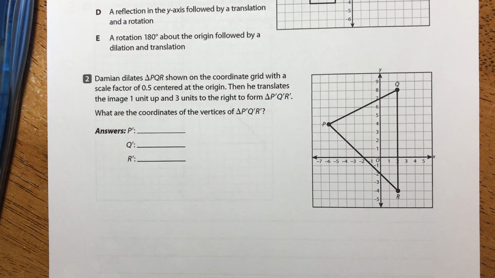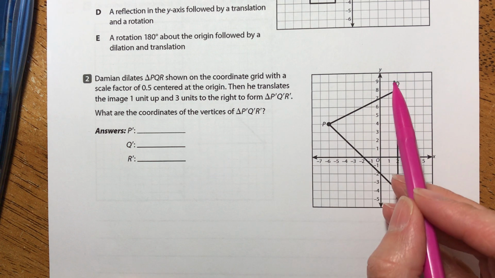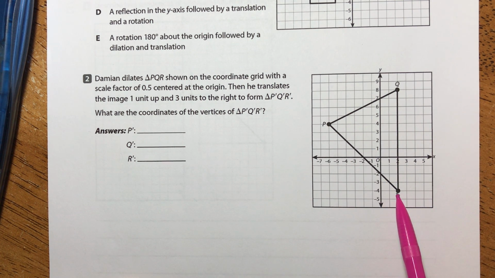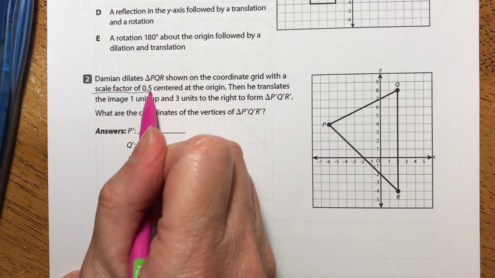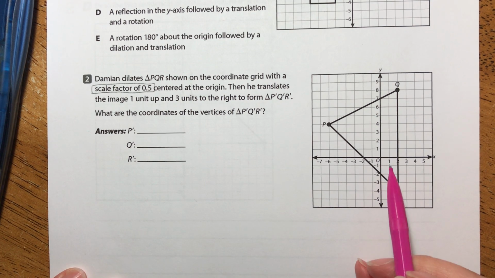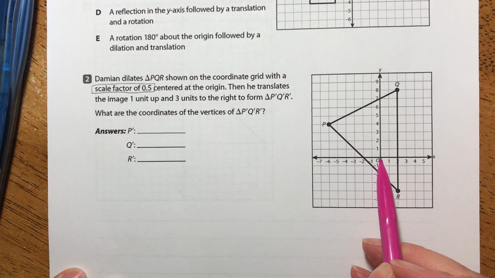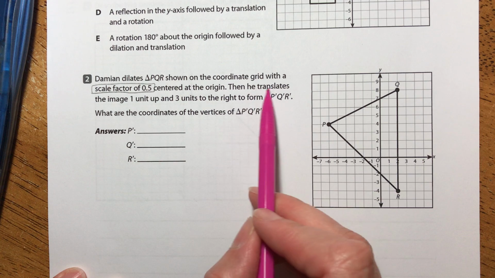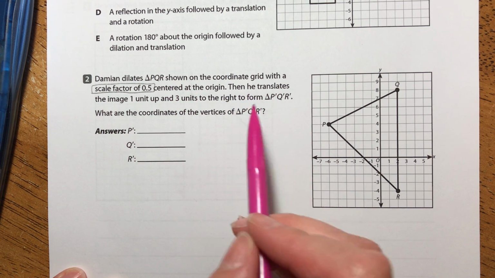Number 2. Damien dilates triangle PQR shown on the coordinate grid with a scale factor of 1/2 centered at the origin. Okay, so remember we talked about that. That means that those points won't change. Then he translates the, oh, this is tricky here, guys.